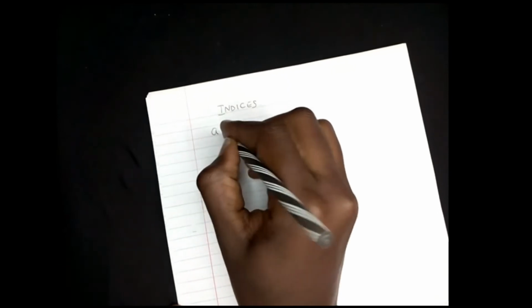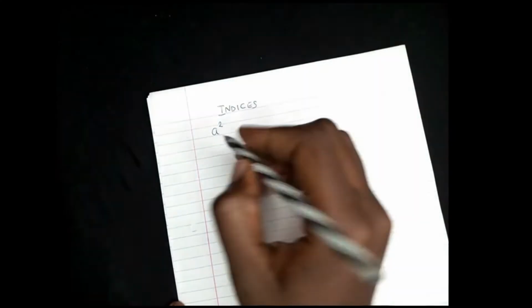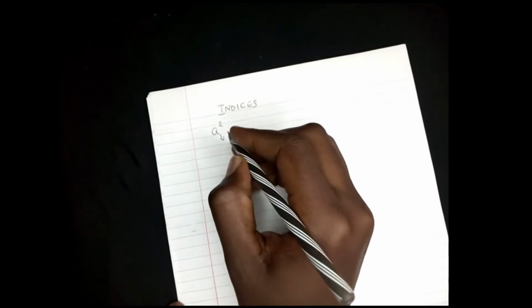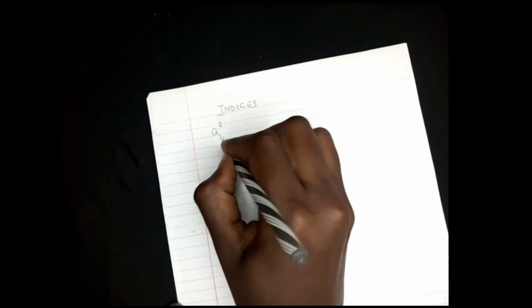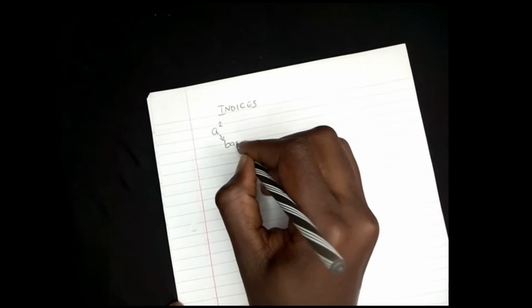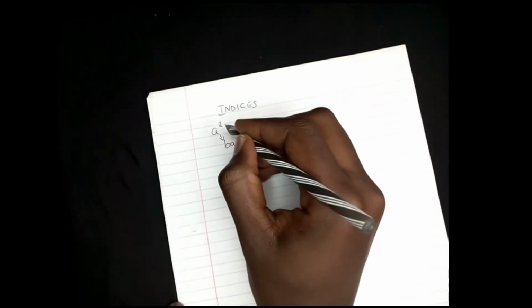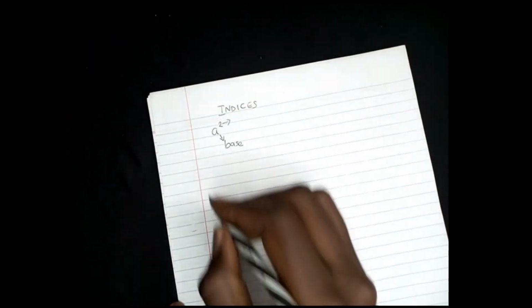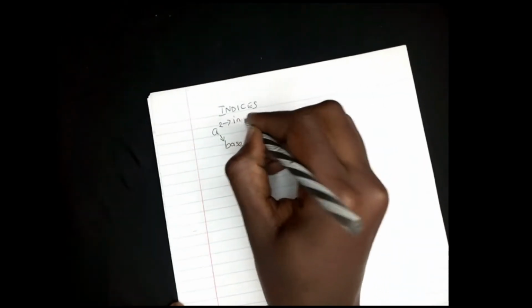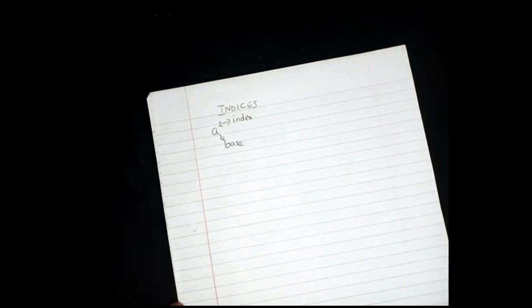That is, for example, in the following expression, a squared, or a to the second power, or a to power 2, the a is called a base, while the 2 is called the index of the following number.